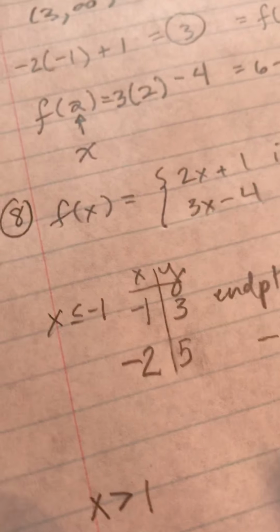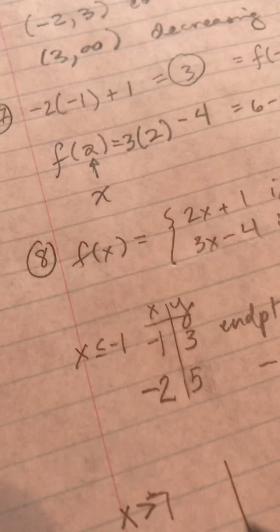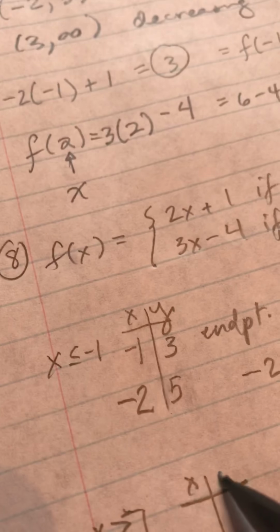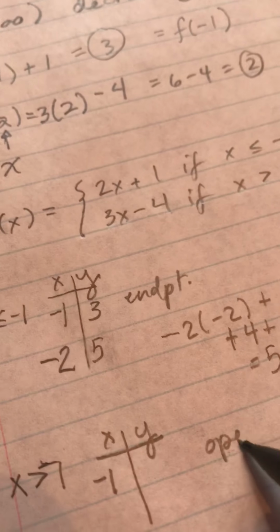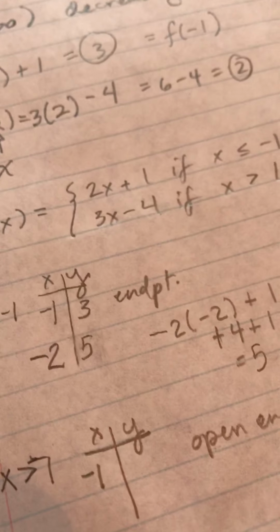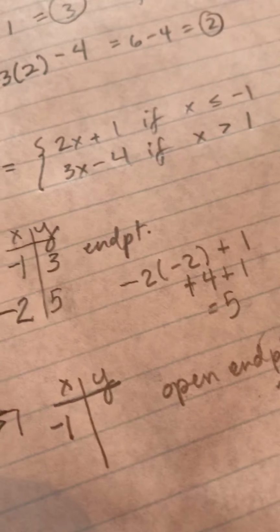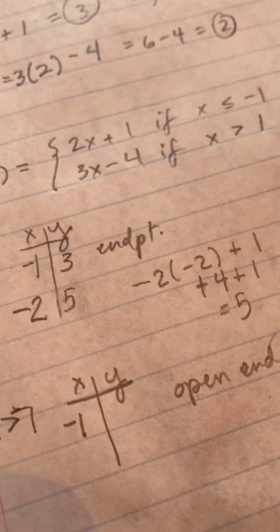All right, now it gets infinitely close to 1 though. So what we want to do is, or negative 1. So what we want to do is still plug in negative 1 and just realize that that's going to be an unincluded endpoint, an open endpoint, meaning it gets infinitely close to that, but doesn't actually get there.